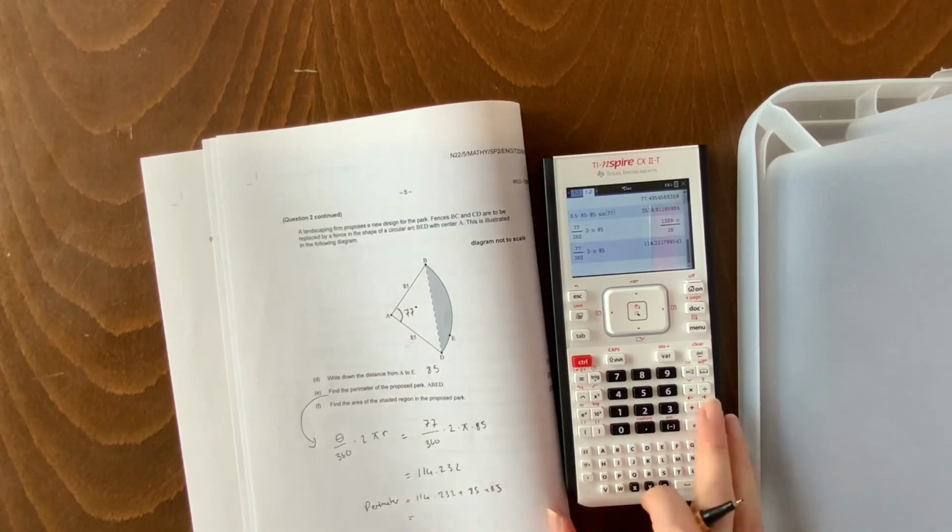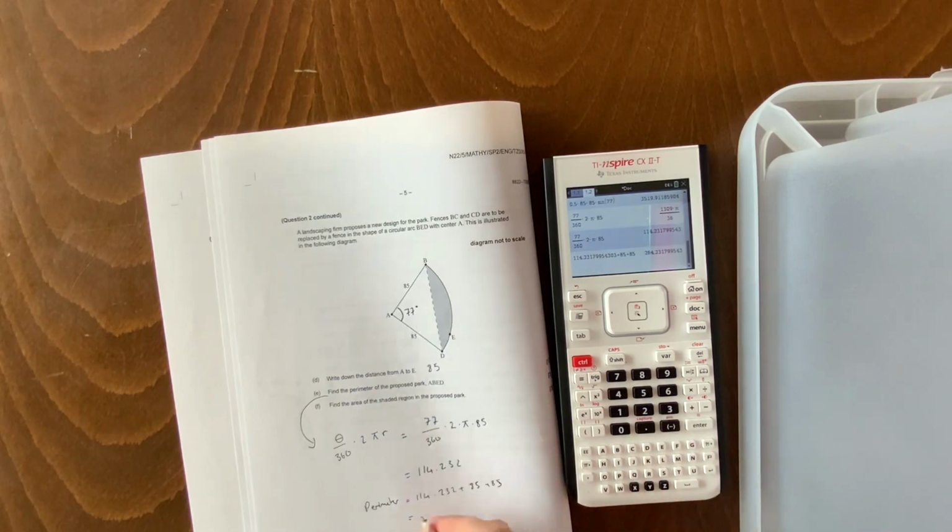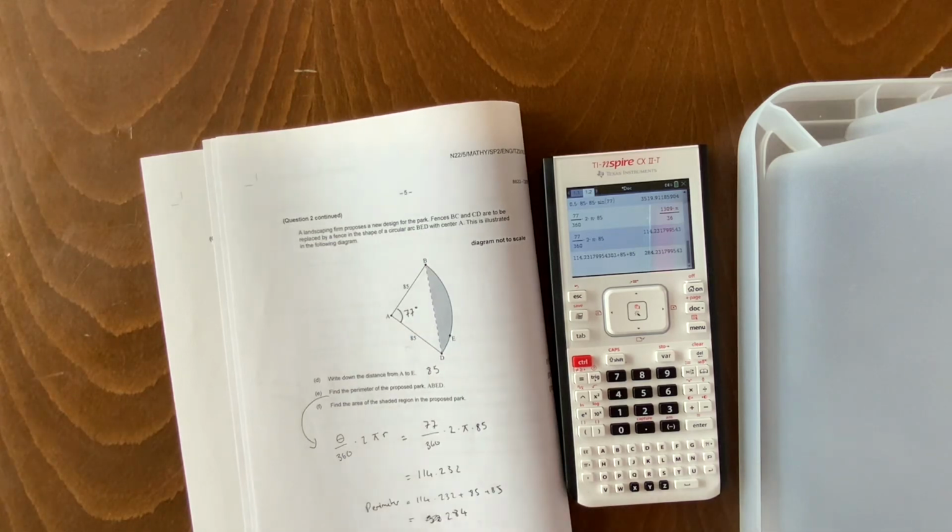So using the calculator, we have that the perimeter is 284 to 3 significant figures.